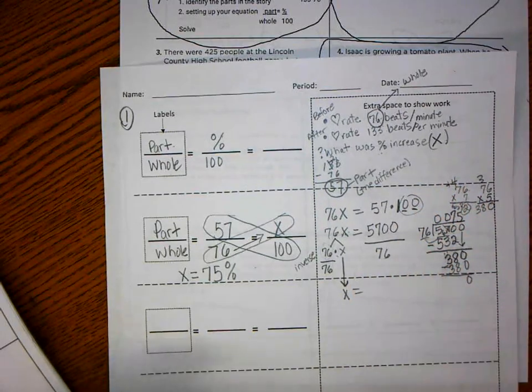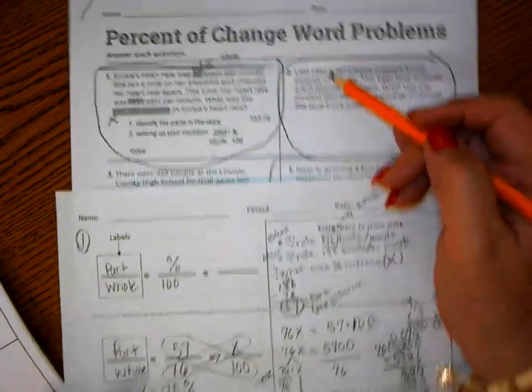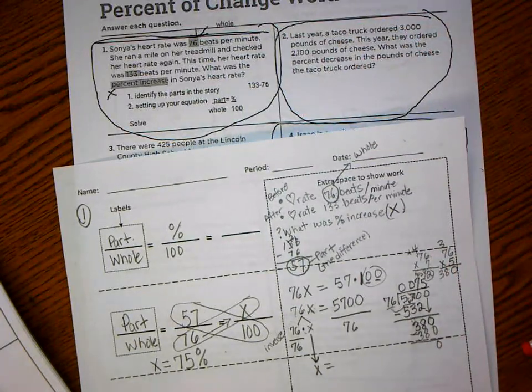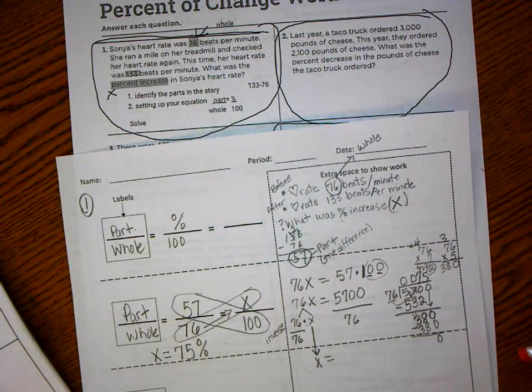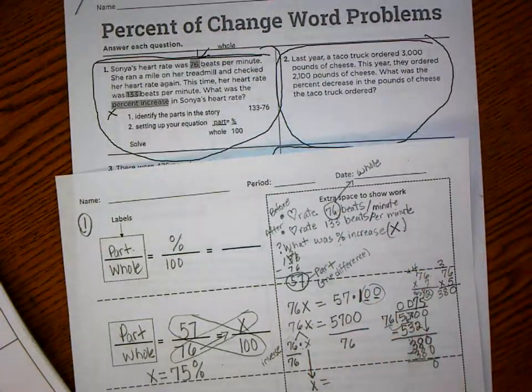All right, let's go to this next question. So on the next video, I'm going to go ahead and stop this part, and I'm going to have the next one there. So if you're needing help on number 2, then wait for the next video.